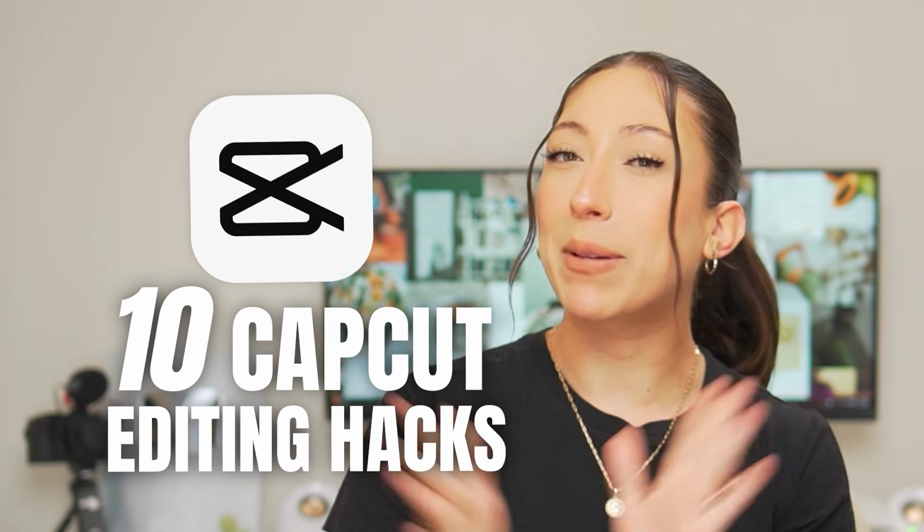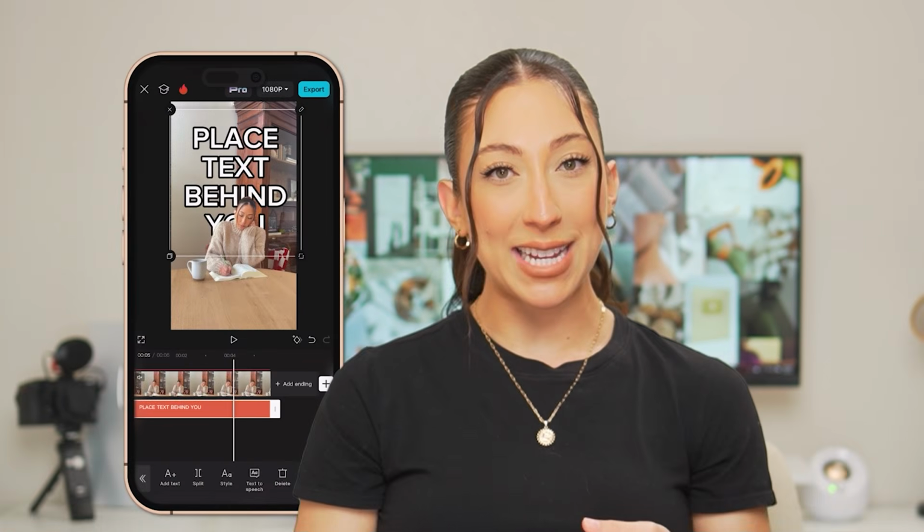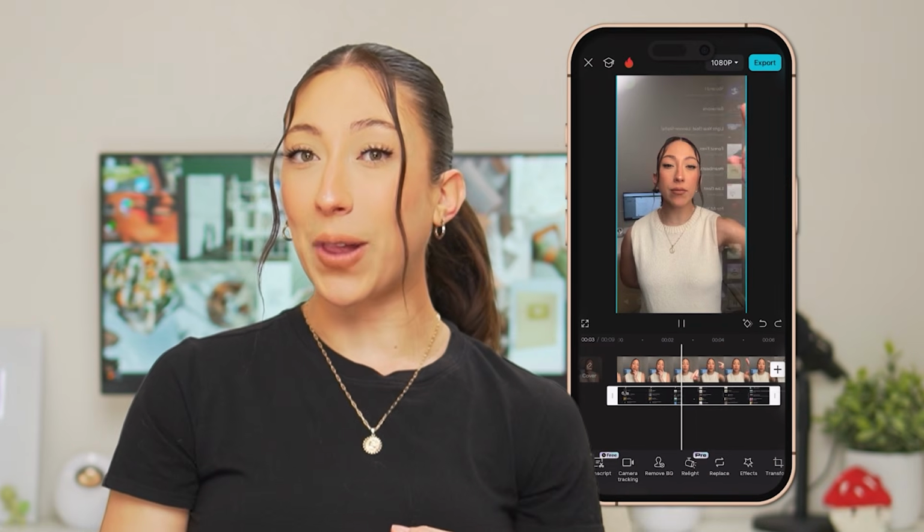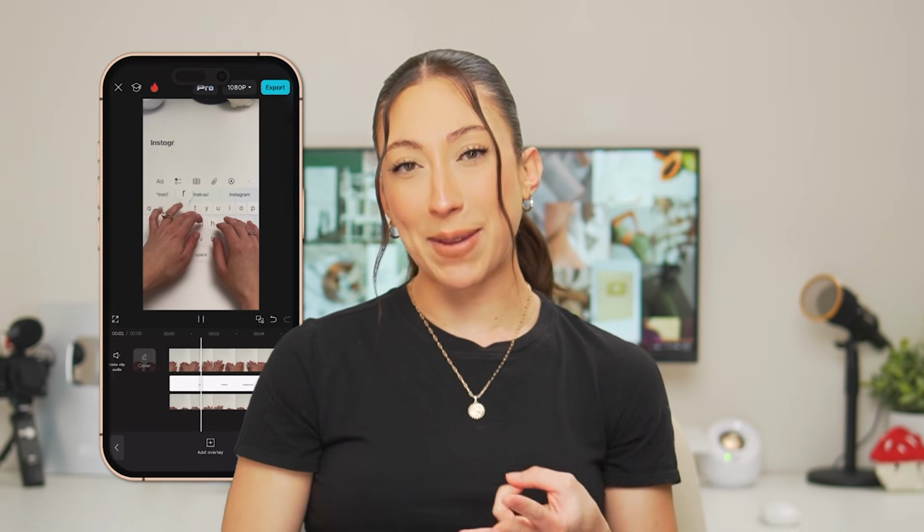Here are 10 CapCut editing hacks you may not have known existed. I will be sure to note which features are free versus paid, but a majority of these edits today are using free features, including some of my personal favorites like placing text behind you, the Spotify scroll hack, and of course the typing hack. As always, timestamps are below, use them if you need them.